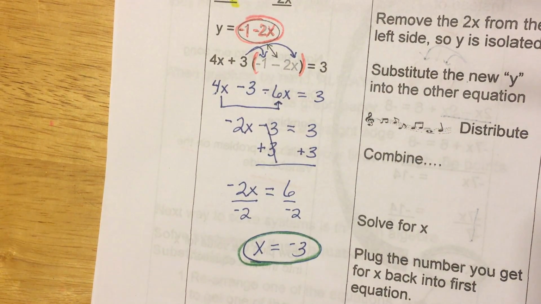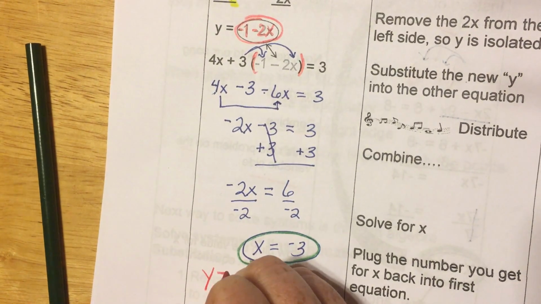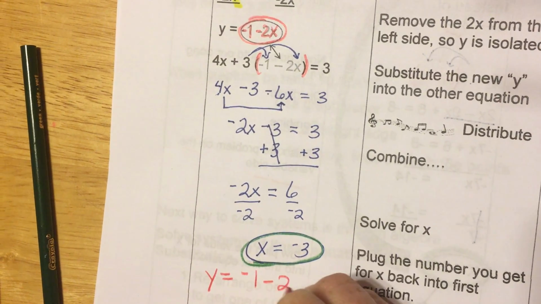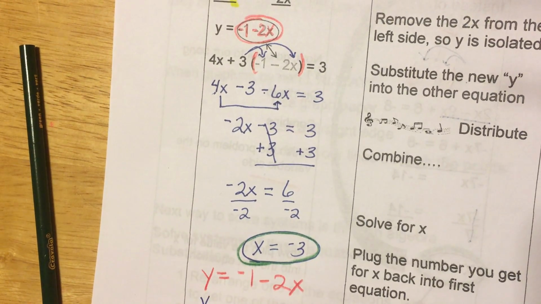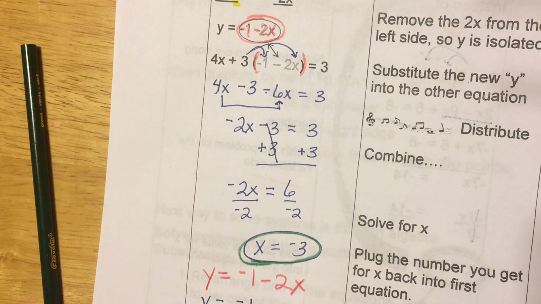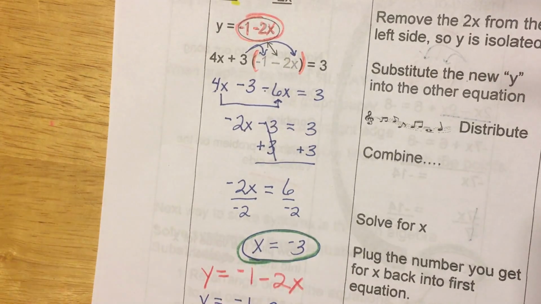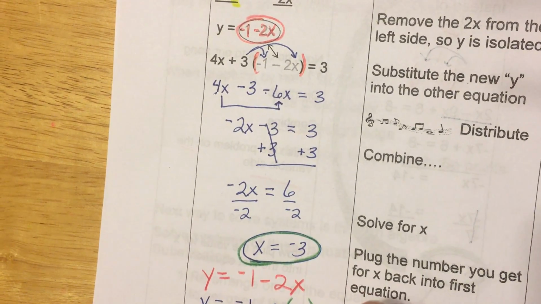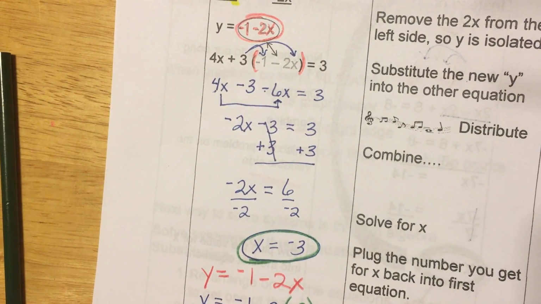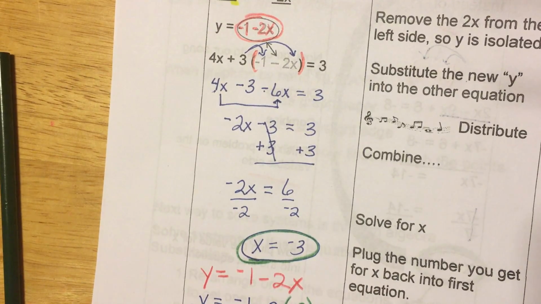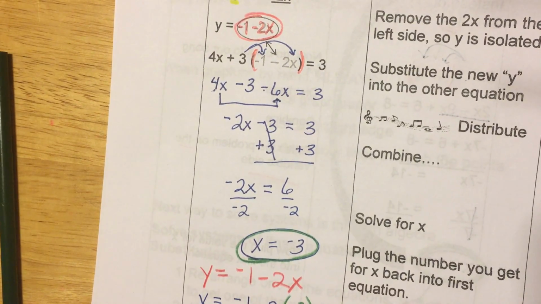So what am I going to do? I'm going to plug that back into my expression where I had y equals -1 minus 2x. Well, now I'm going to say y equals -1 minus 2. And what do I like to use? I like to use my parentheses. Parenthesis -3. And then when I put that in, I get y equals -1. -2 times -3 is a +6. I finally get a 5 as my number answer for y.